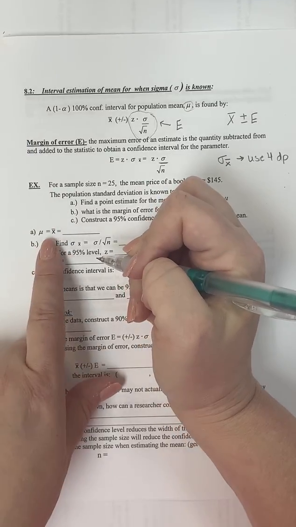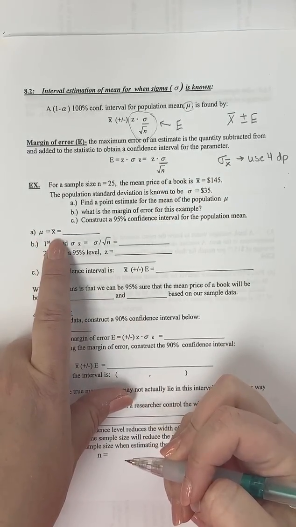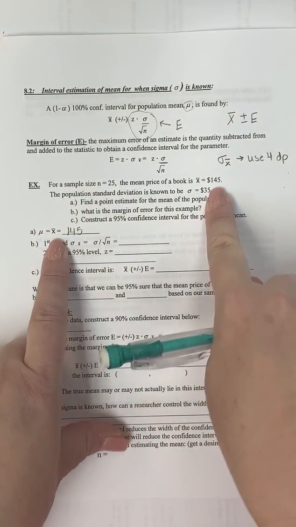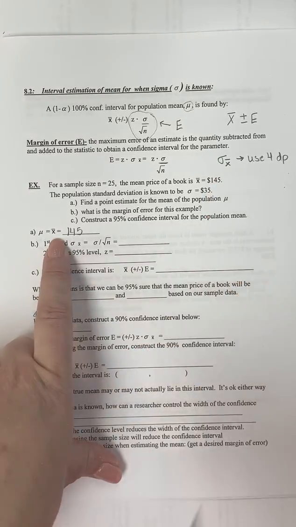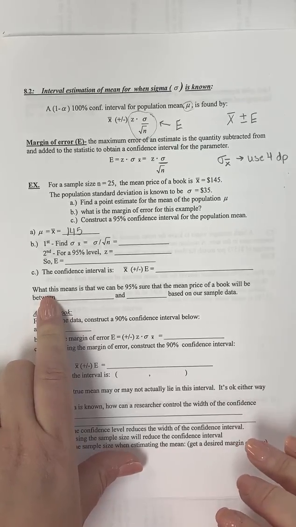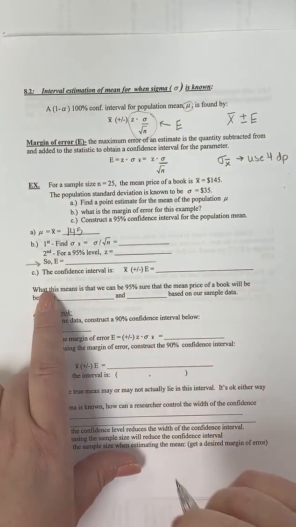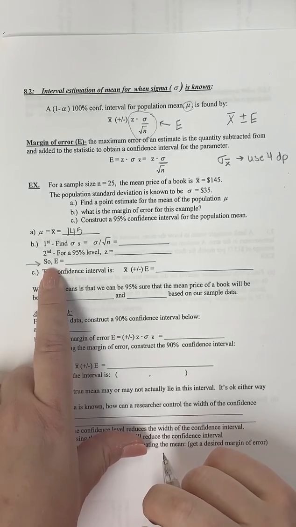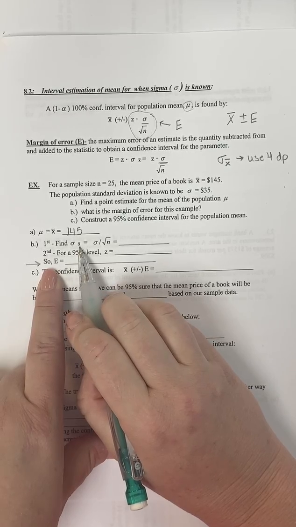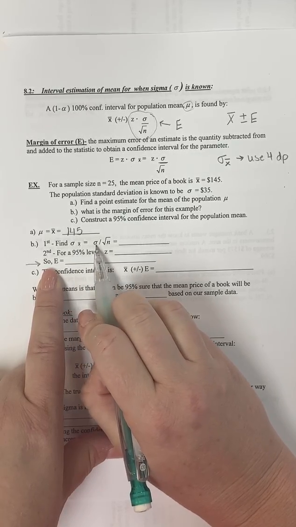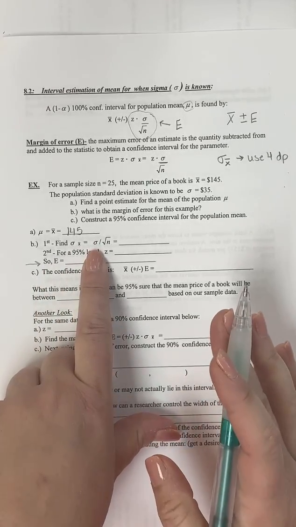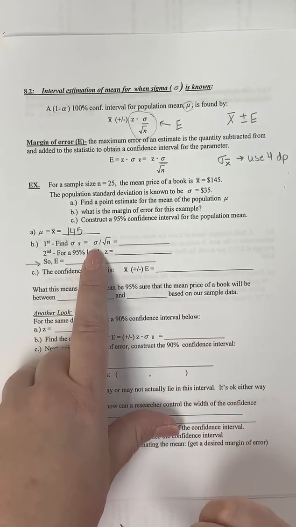Well, here's your point estimate. Your point estimate is that mu and x bar are the same, and that's going to be 145. You have to be able to identify x bar, and it's going to be the same as your mu. Okay, B wants you to be able to find your margin of error. That's the goal. First thing it wants you to do is find sigma x bar. And remember, sigma x bar is sigma divided by the square root of n. This is that formula we used for the whole chapter 7. You use that over and over again on test 3.